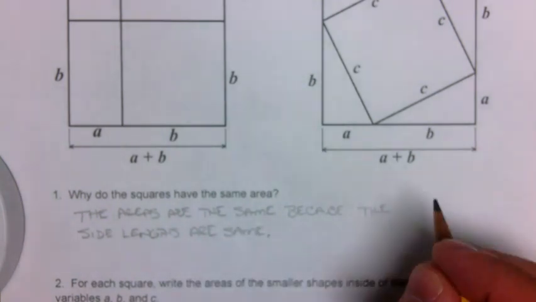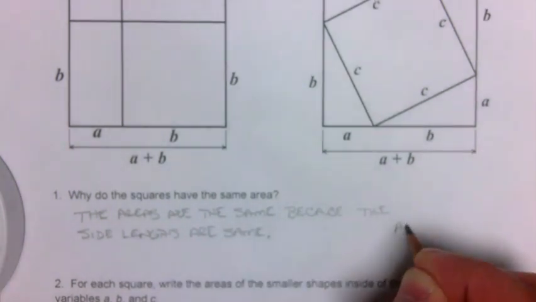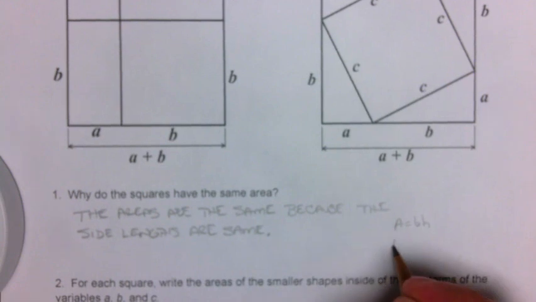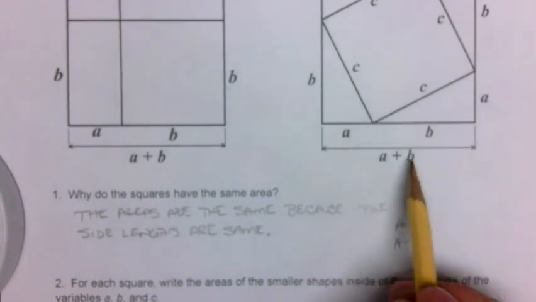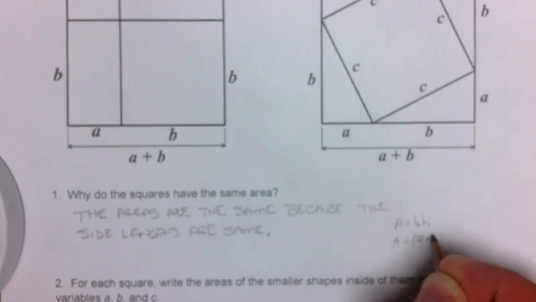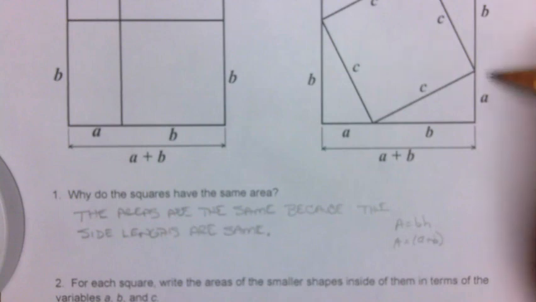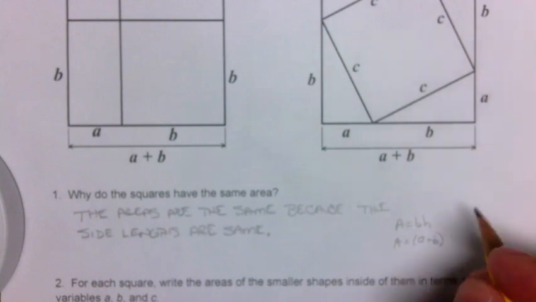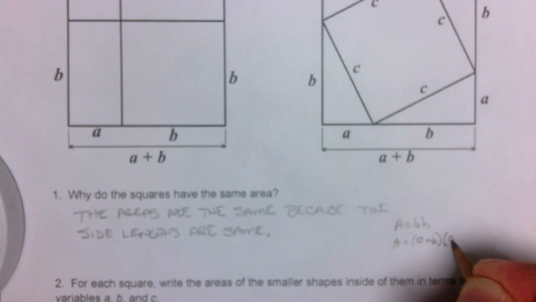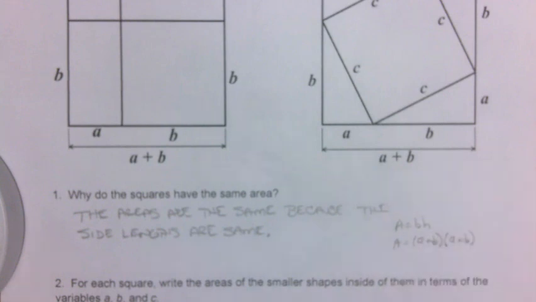Remember that for a square, in order to find the area, we have to do base times height. For each of these squares, to get the base value, we have to add a and b together. So it's some quantity a plus b. And the same thing for the height. I would have to add the side length of a plus b together. So that is also some quantity a plus b. And again, that's the same for both of the squares. The side lengths are a plus b.